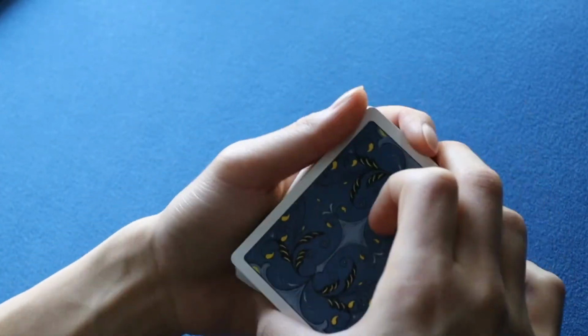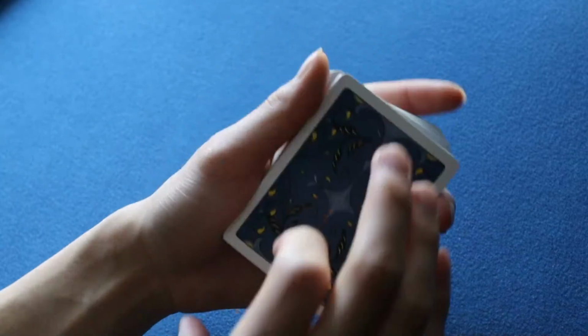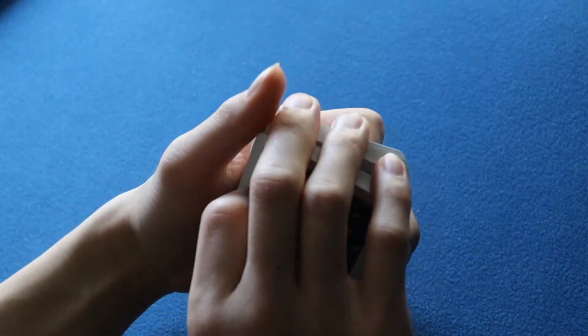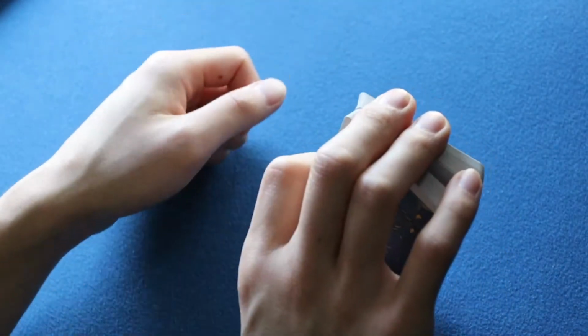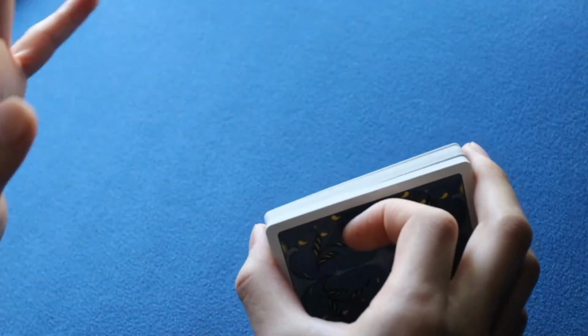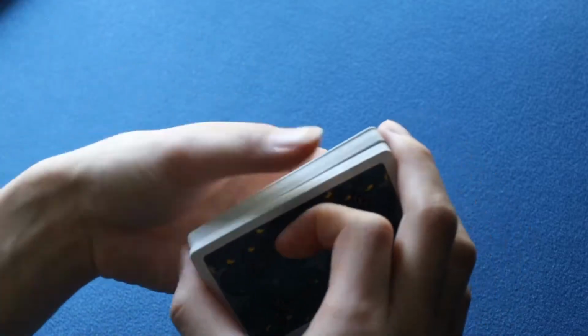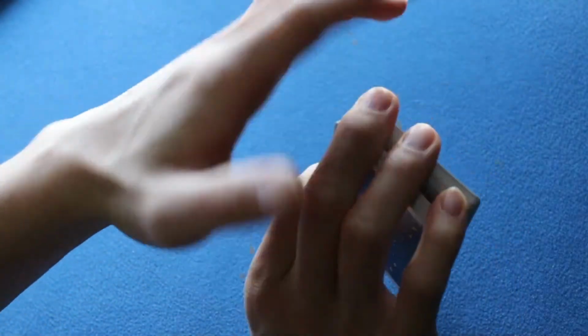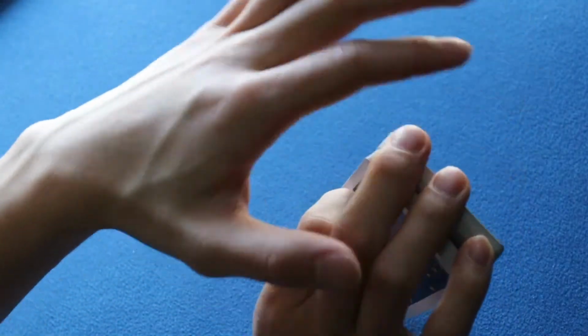So you have your pinky break, you lift it up, and now you transfer it to an Earth break where your pinky is holding the break like so. This looks exactly like a normal biddle grip, but again, your pinky is maintaining the break.